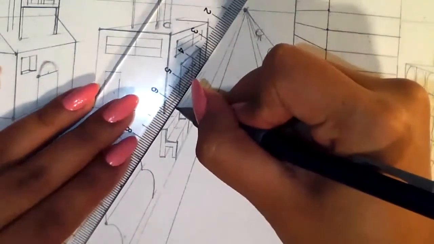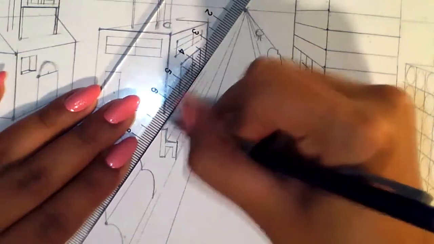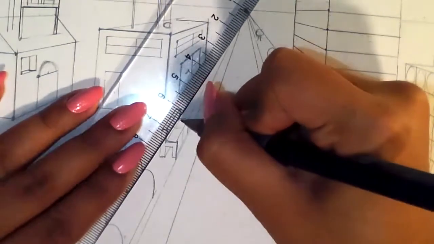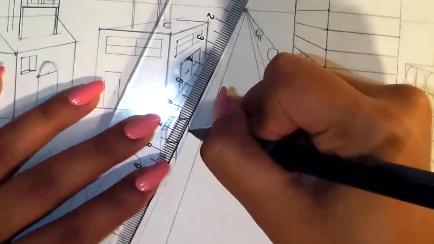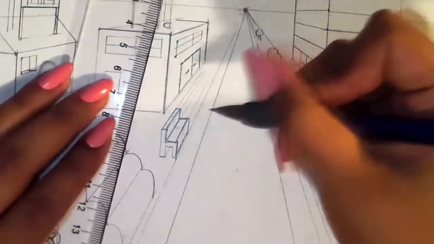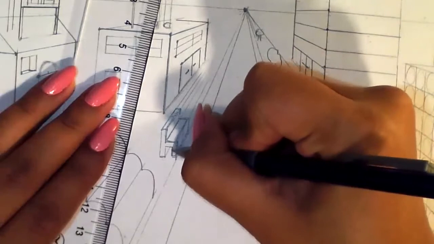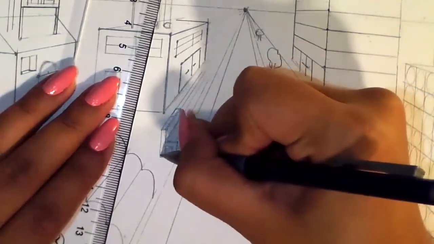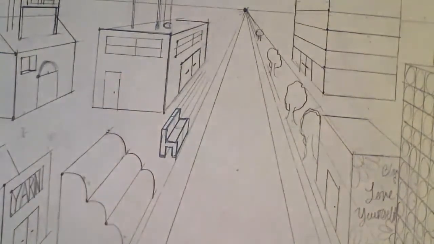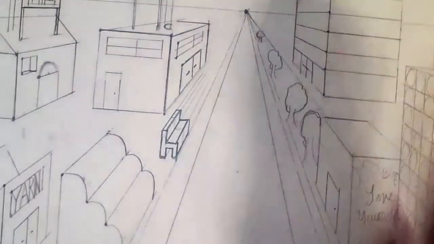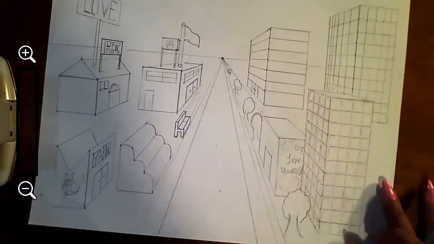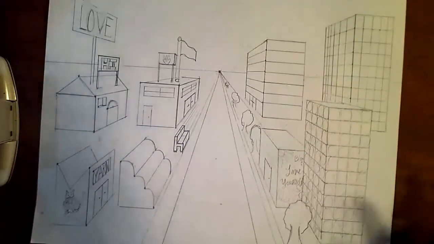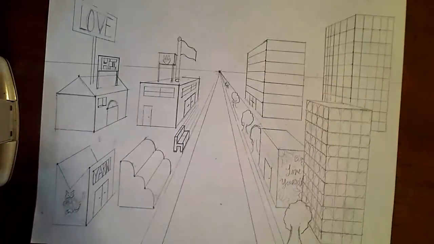I'm going to make my bench a little bit darker so that you can see it a little bit better. There we have a bench in perspective. So now your little people that you're going to be drawing later on could wait for the bus. Okay?